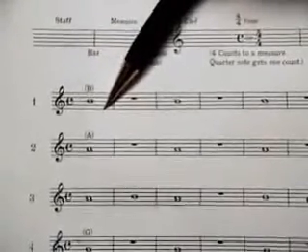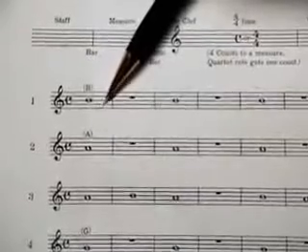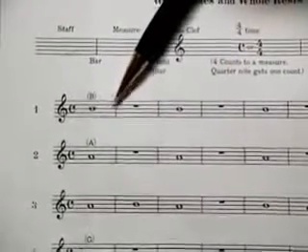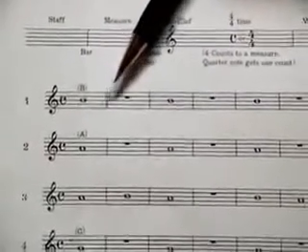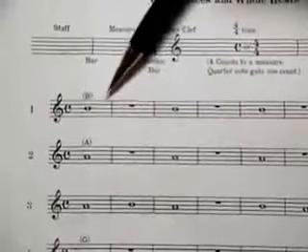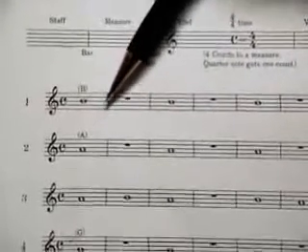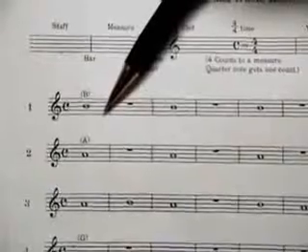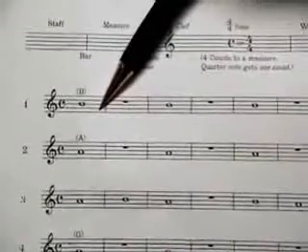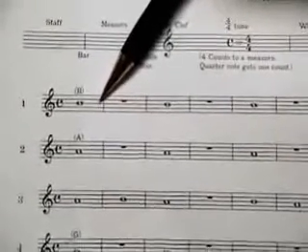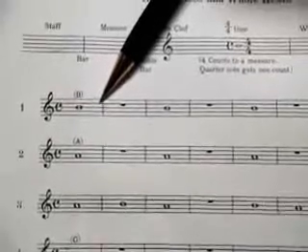So the first line here would be E, second line G, third line B, fourth line D, top line is F. Okay? Every good boy does fine. And then the spaces spell face. The first space down here is F, second space is A, third space is C, fourth space is E.